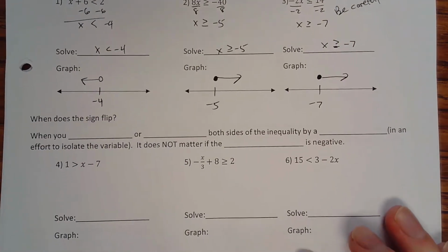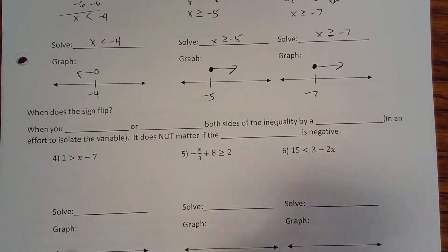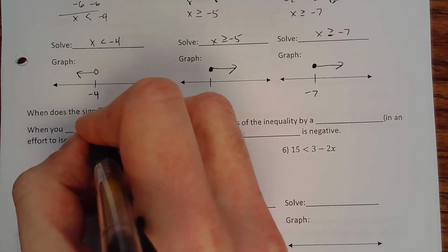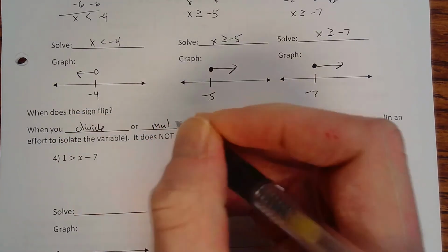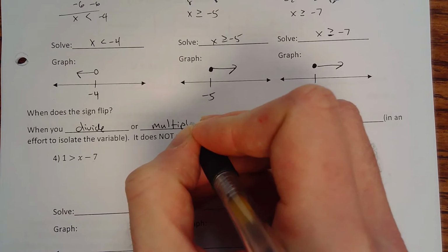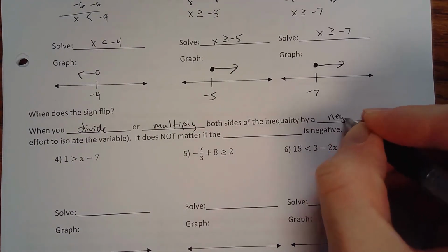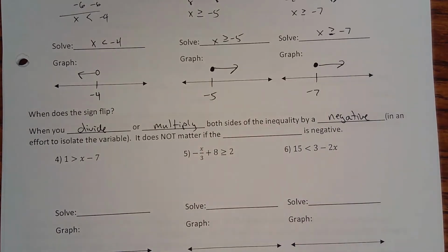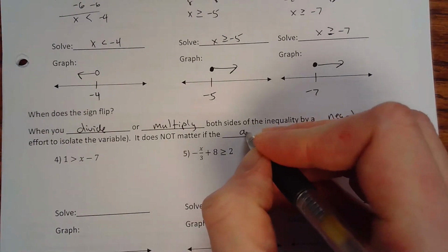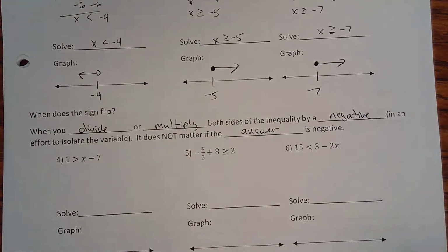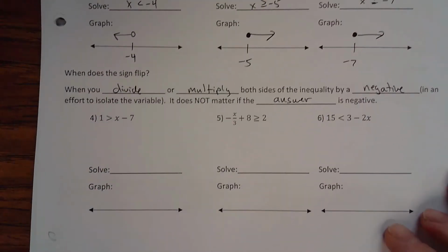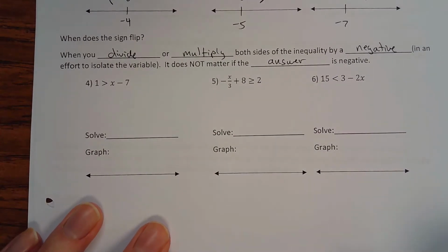So when does the sign flip? It flips when you divide or multiply both sides of the inequality by a negative in an effort to isolate the variable. So it does not matter if the answer is negative. Sometimes people see the answer being negative and they think they're supposed to switch it then. That doesn't mean anything. It's: did you multiply or divide by a negative?